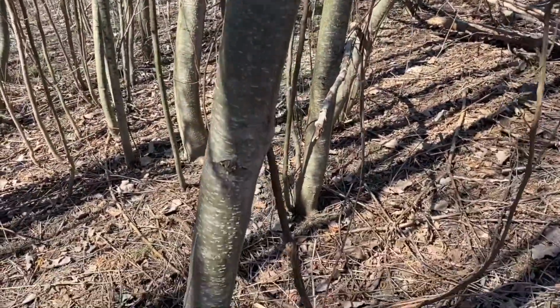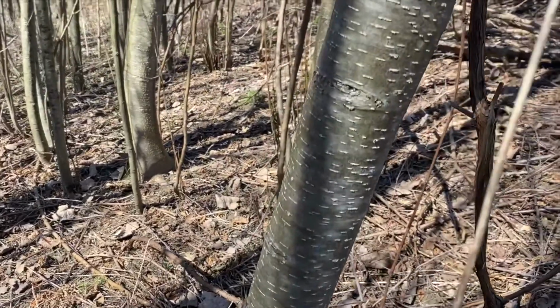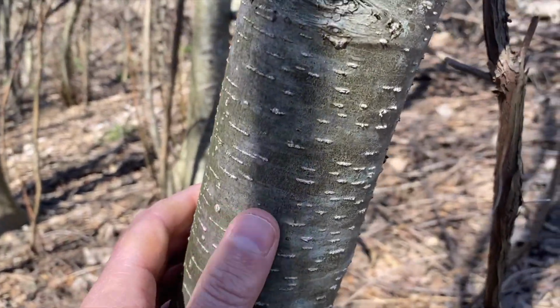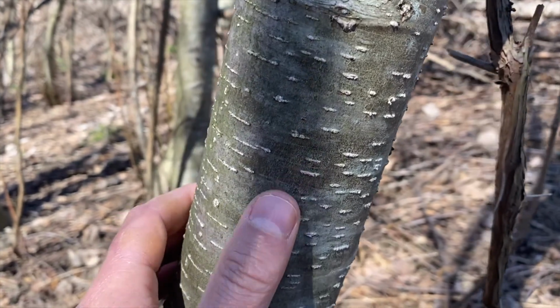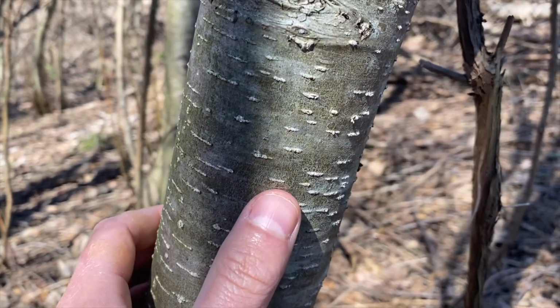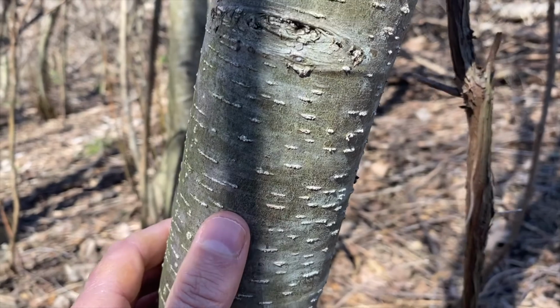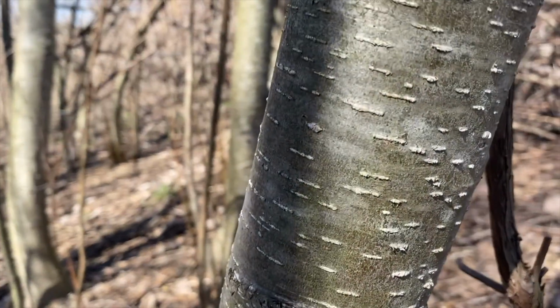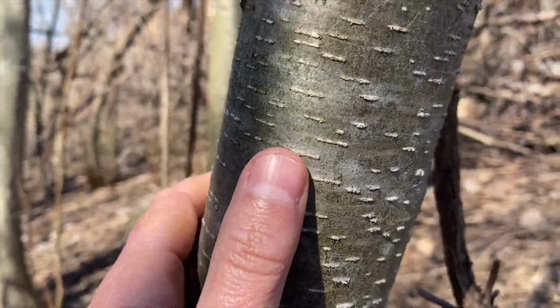One of the hallmark features of black alder are these bumpy lenticels on the trunk and the branches itself. Lenticels are pores that allow for gas exchange between the tree or plant itself and its outside environment. And you can see that it's studded with all of these white bumps. You can see the scale of that with my thumb here.